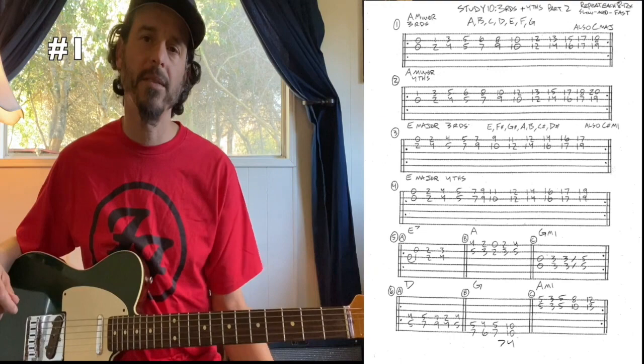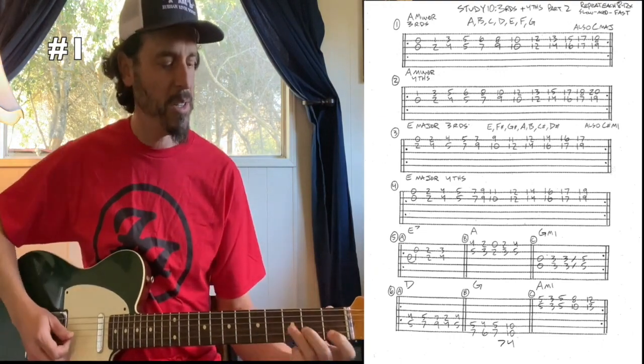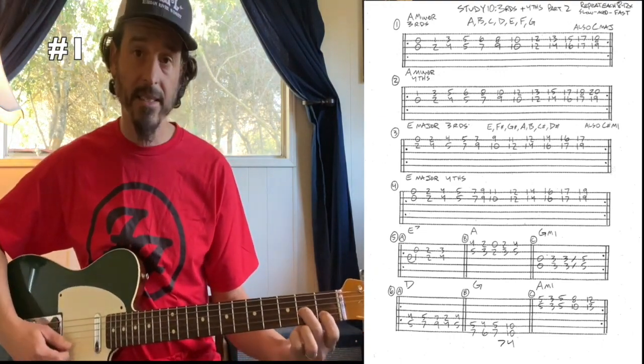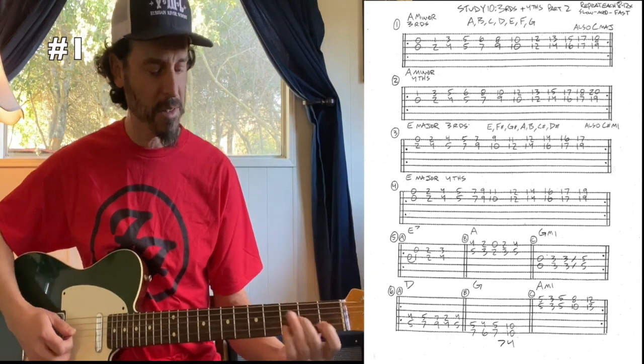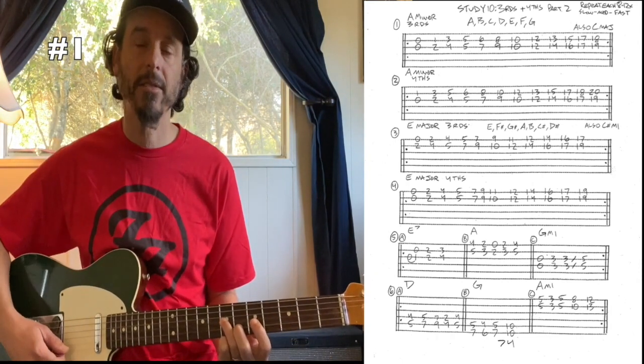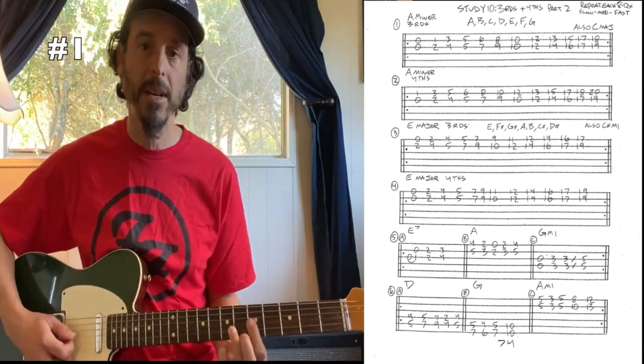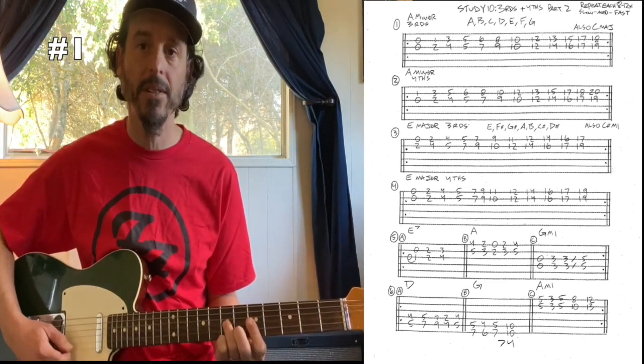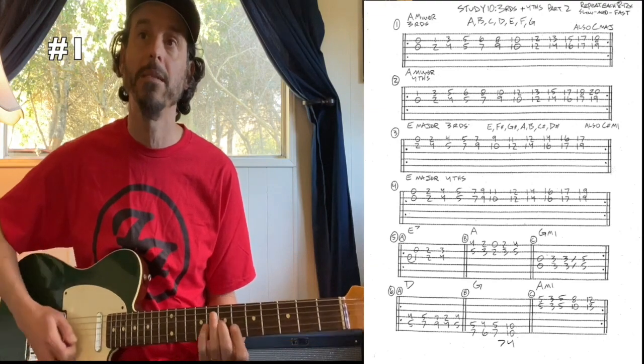Okay, now I also want to point out for some of these shapes, you can use middle and index for your minor thirds. You can also experiment using ring and middle. It's another great way to play your minor thirds, and sometimes it just depends on the movement of the thirds. It might dictate which might be some good fingers for that.